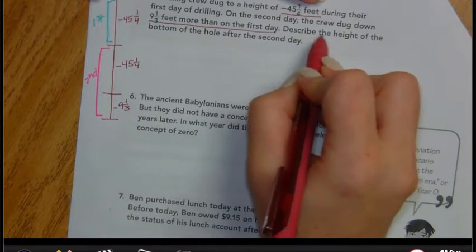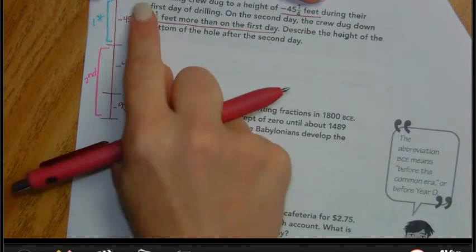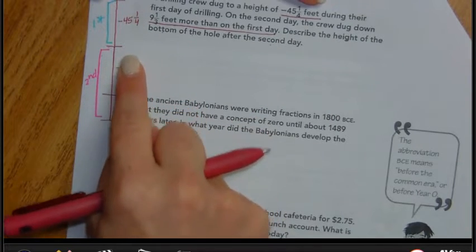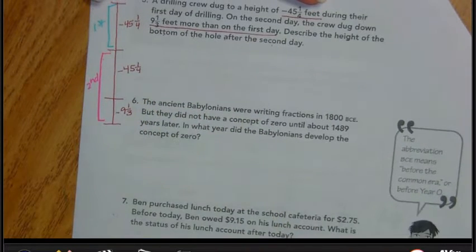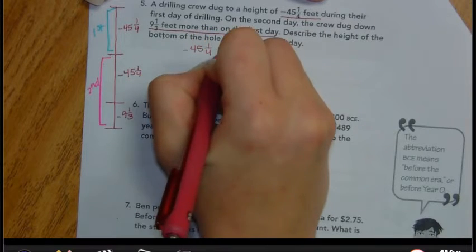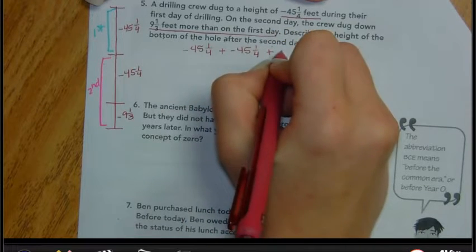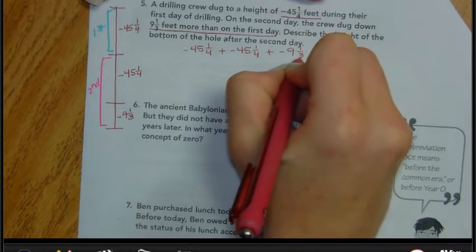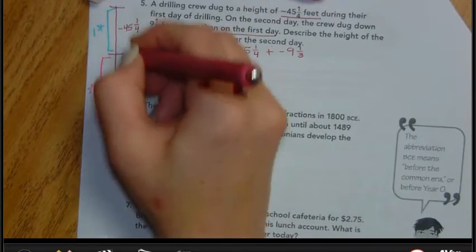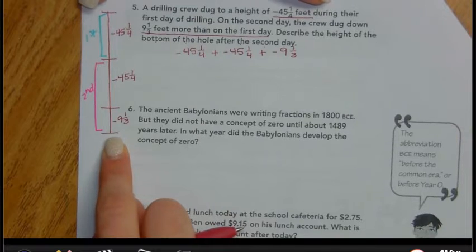So I'm asked to describe the height of the bottom of the hole after the second day. Okay, so I need to add up both my feet for the first day and then all of my feet for the second day. So I'm going to have negative 45 1/4 plus negative 45 1/4 plus negative 9 1/3. Now, why is this 9 1/3 still negative? Because I'm digging below the surface. I'm still going deeper and deeper and deeper into my hole.